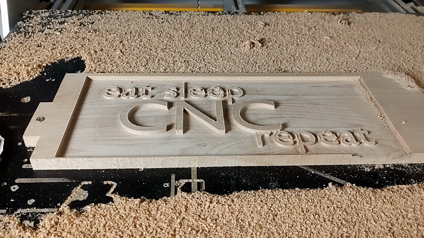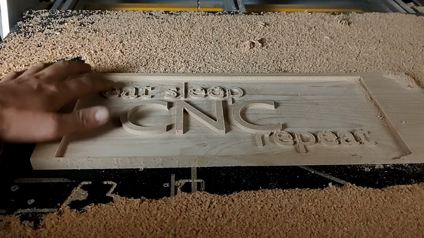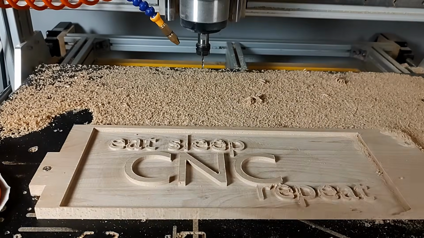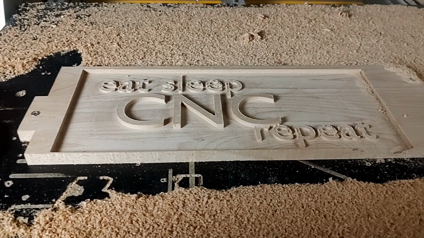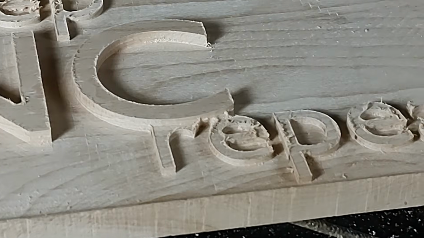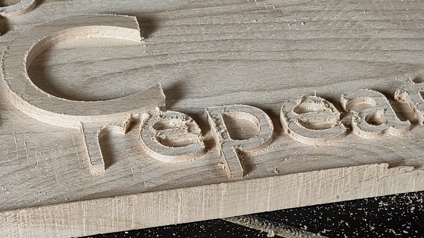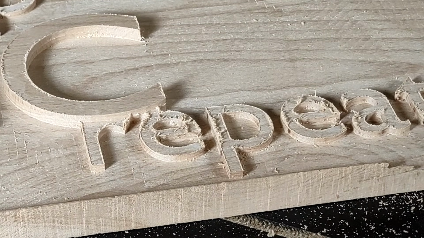And now you can easily see why I recommended to use a downcut bit, why I said that I will use a downcut bit and why I always recommend that. That is because I didn't have a downcut bit for the 3.175, I only had an upcut. And let me just zoom in a little bit. And you can see the edges are not as good as with a downcut.